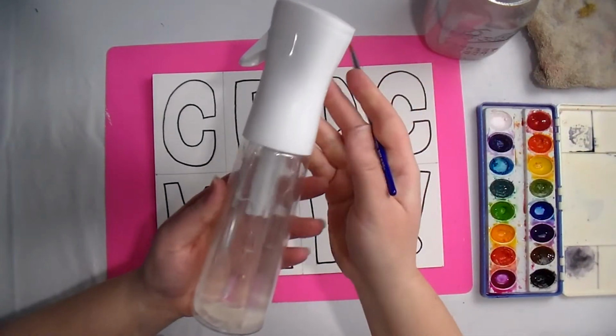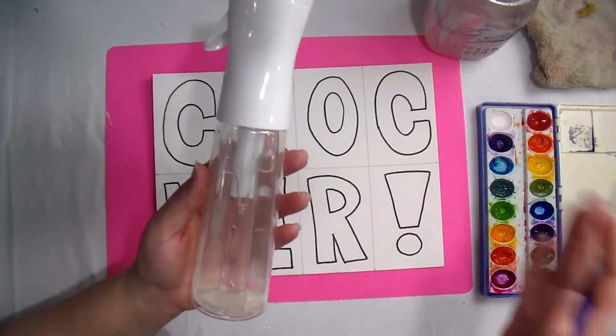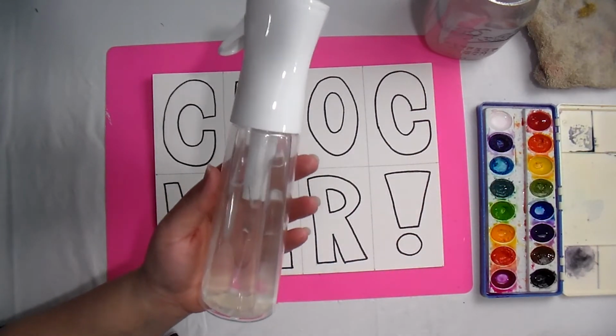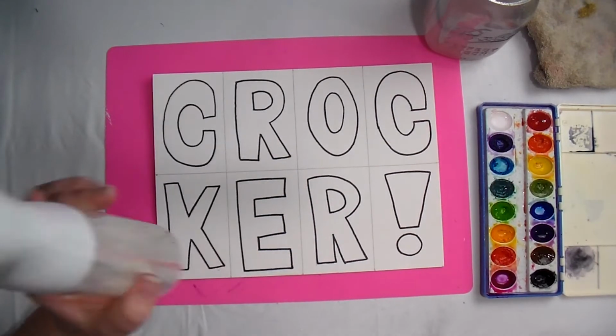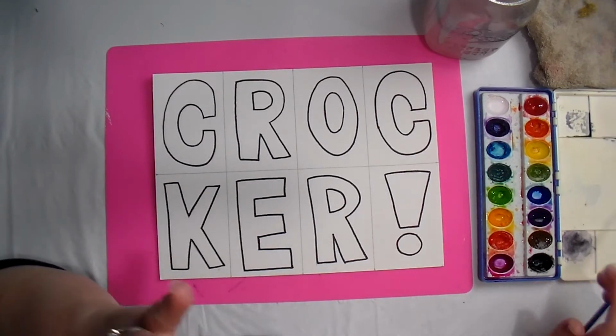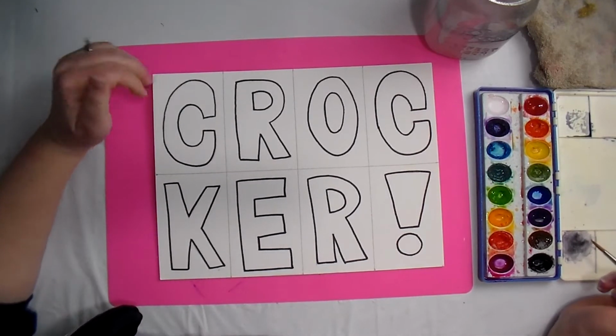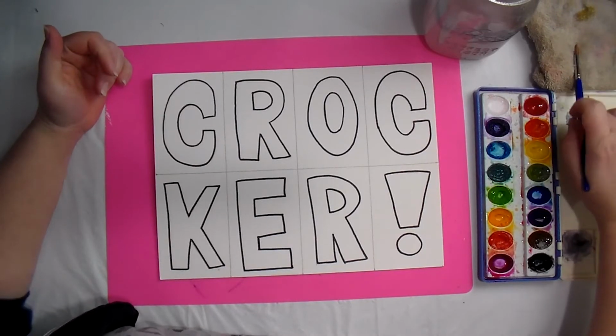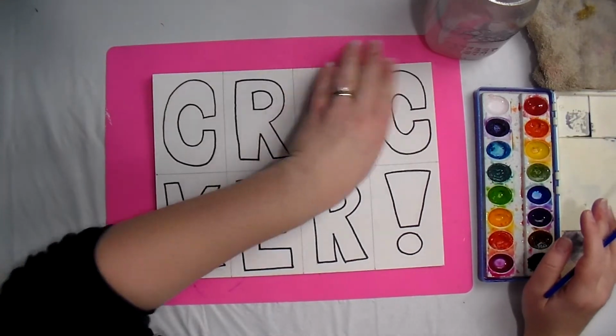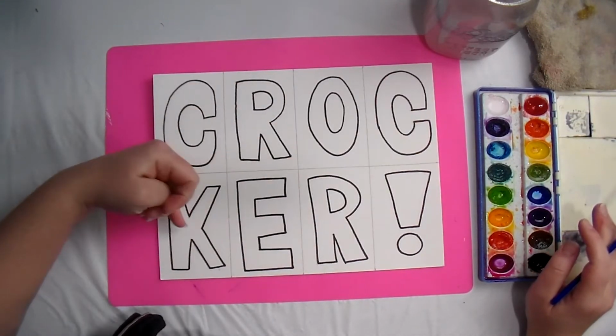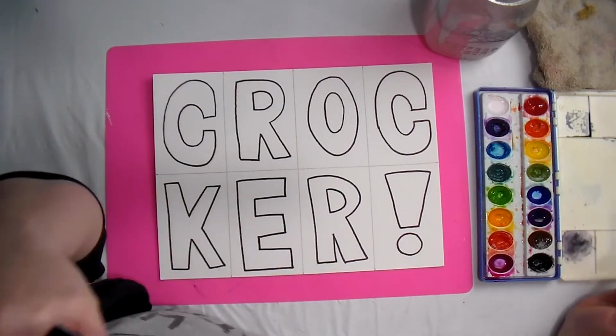I will have this handy dandy spray bottle, so if you want me to activate all of your colors at once, I can do that, because this is a nice tool. Okay, how I would start painting, I would not do one whole block at a time. I would do the letters first, and then the backgrounds, okay?